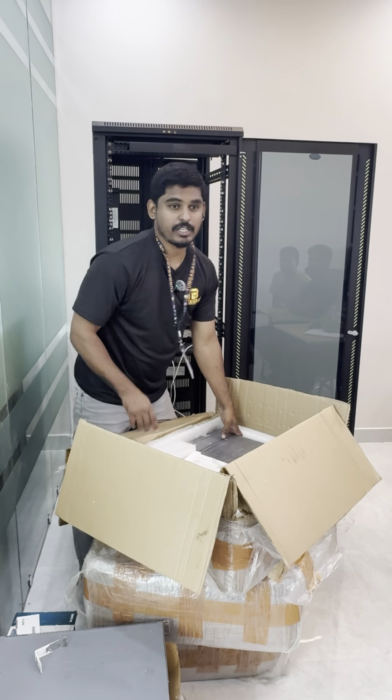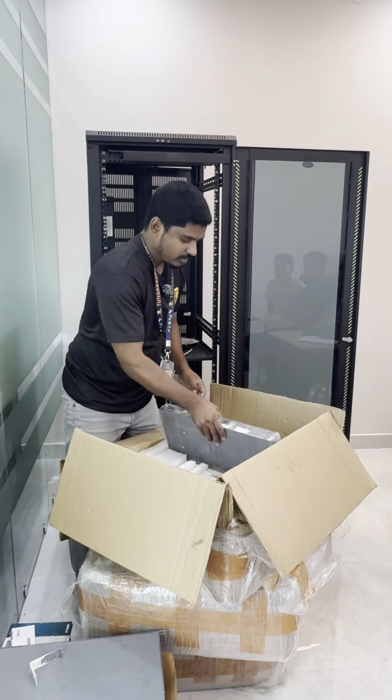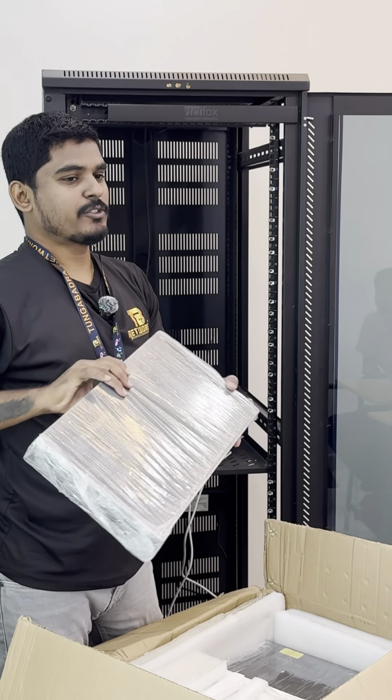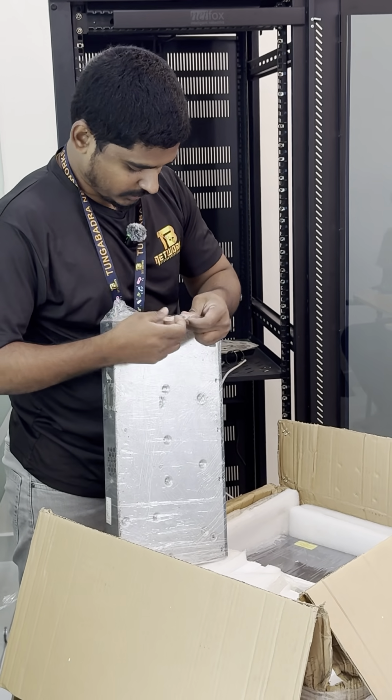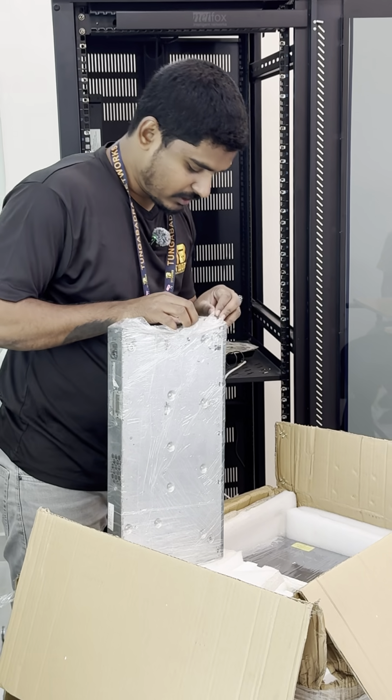Okay guys, let me show you an L2 switch. This is an L2 switch. In switching technology, this is the Cisco 2960 L2 switch. It's a pure L2 switch. All of these are L2 switches.